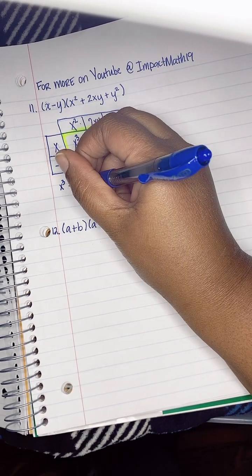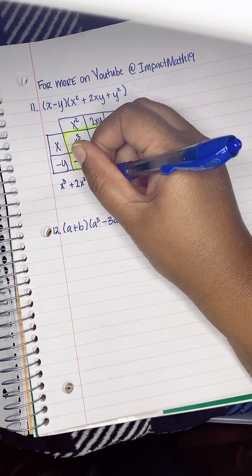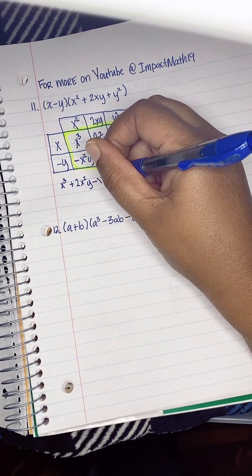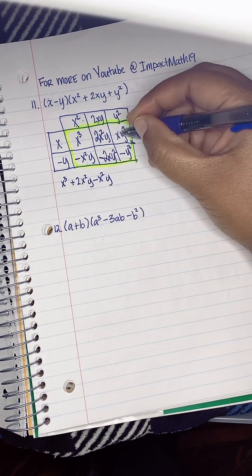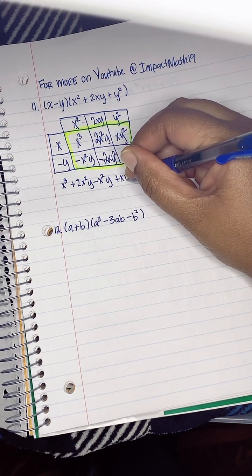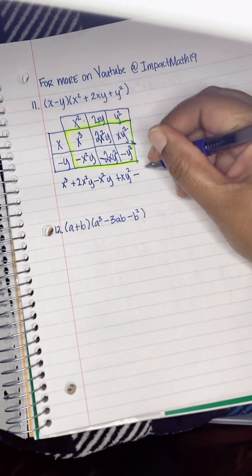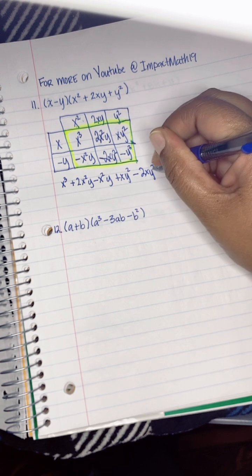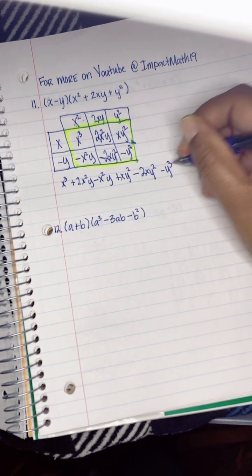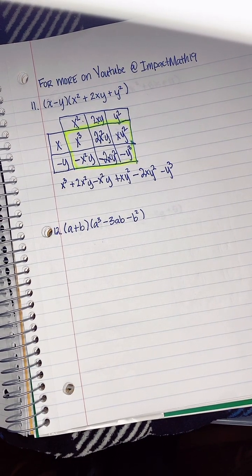So I'm going to put plus 2x squared y minus x squared y. And then I'm going to go back here, plus xy squared minus 2xy squared minus y to the cubed. This looks crazy. Trust me, I know.